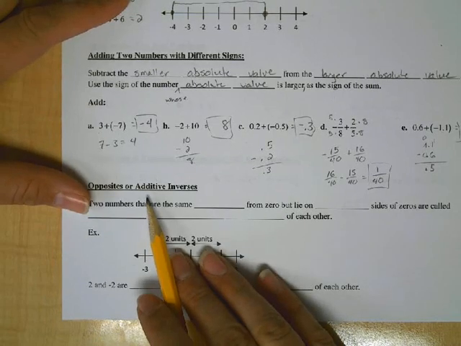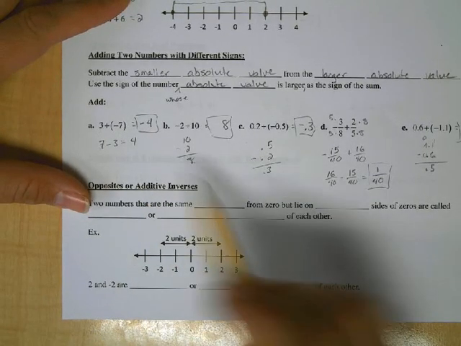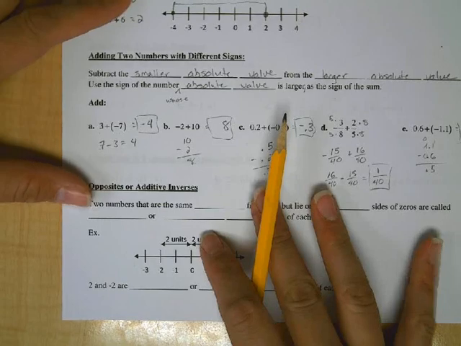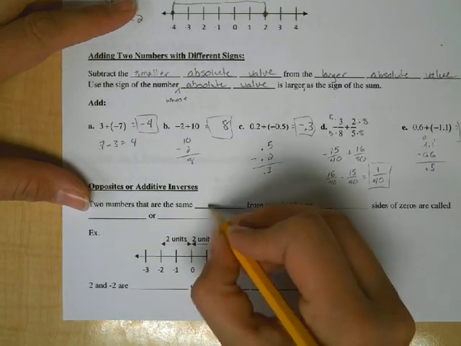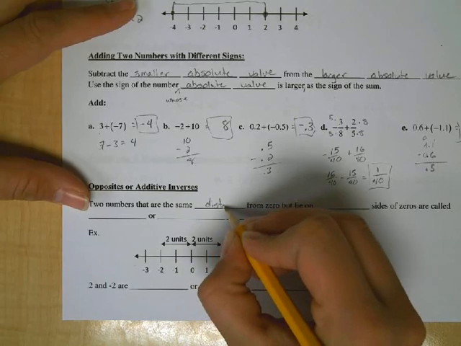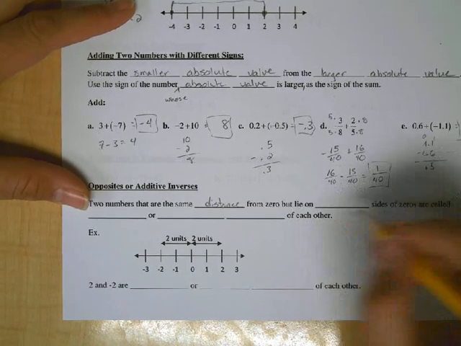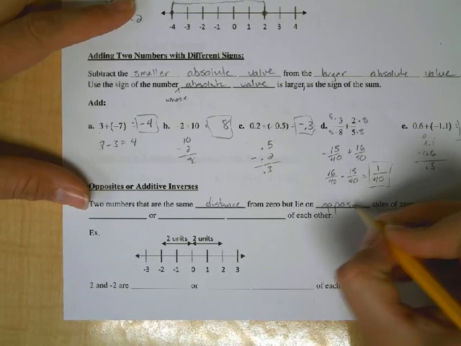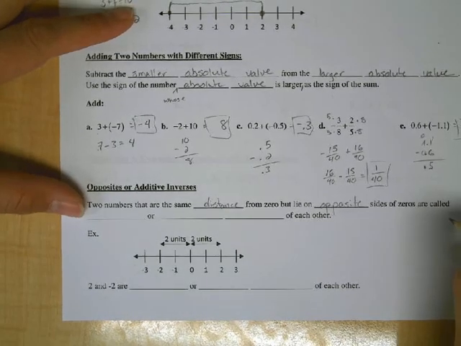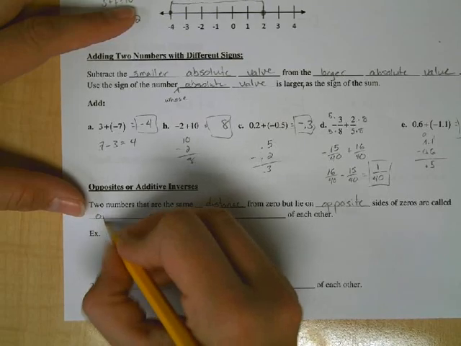So now, opposites are additive inverses. You do have to know this vocabulary, so pay attention to the vocabulary. Two numbers that are the same distance from 0 but lie on opposite sides of 0 are called opposites. That's why they're opposites.